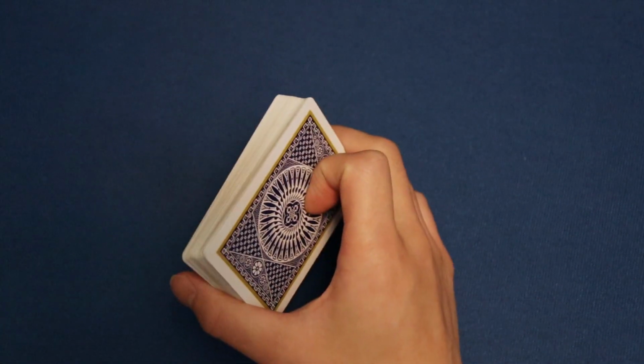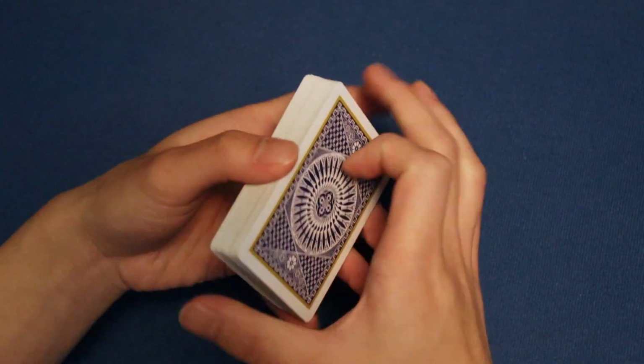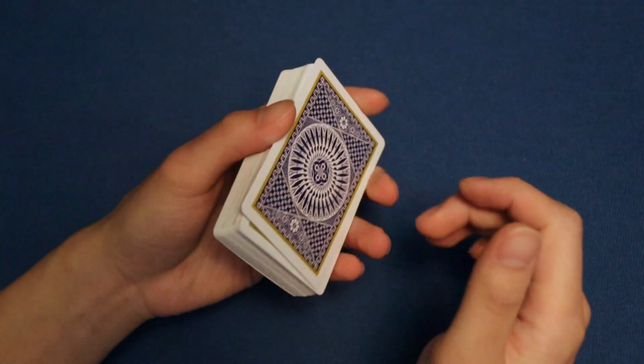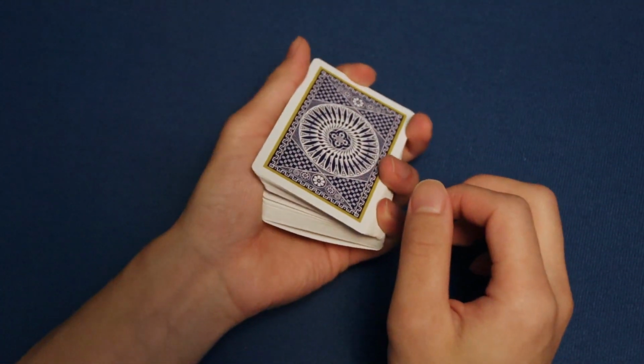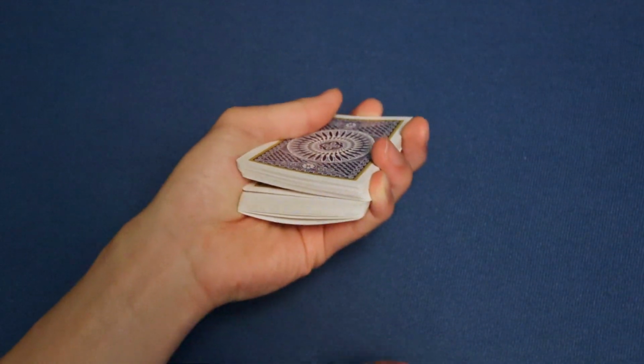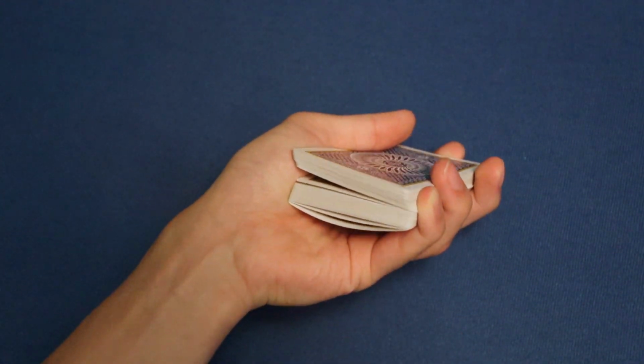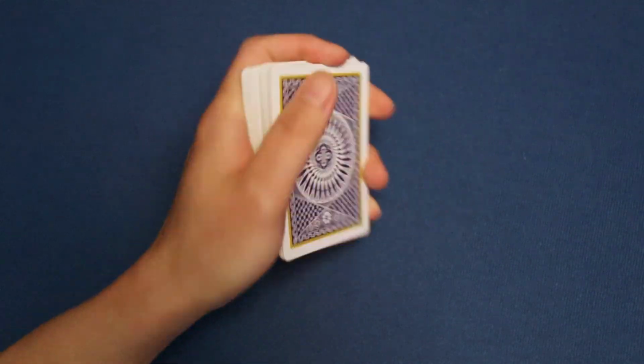Okay, the next break that we're going to go over is going to be the heel break, which is done with the fat of your thumb. So it is something that looks like this. Okay, so it is done with the fat of your thumb. So the separation is held by the flesh of the fat of your thumb, like so.